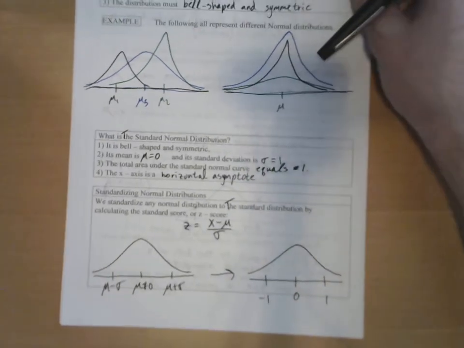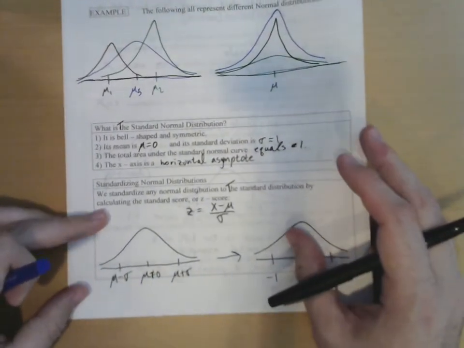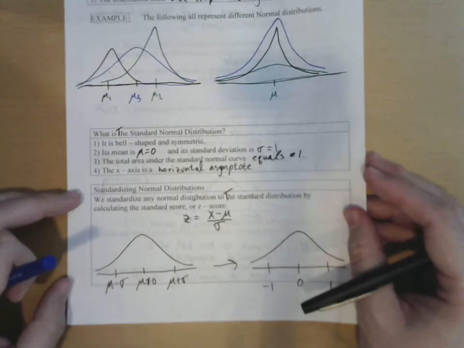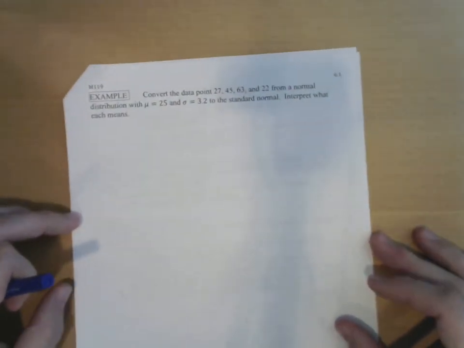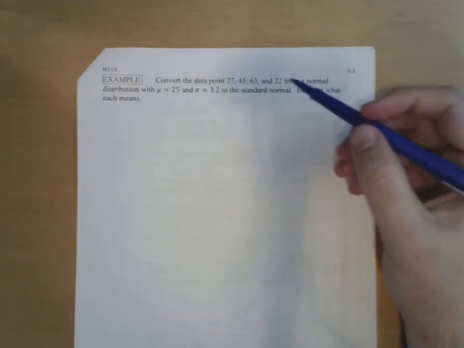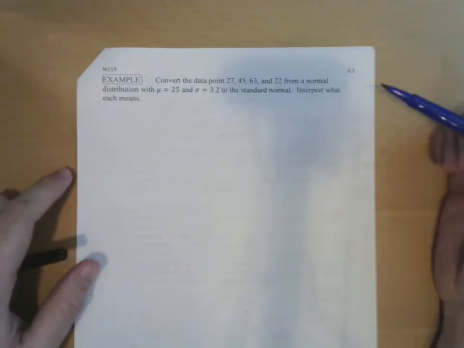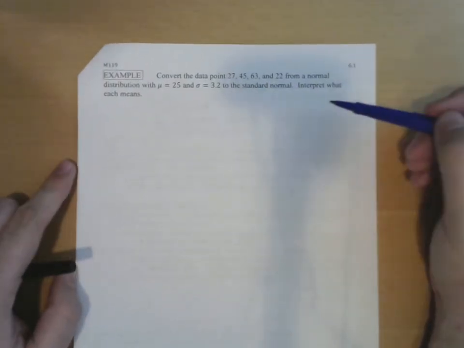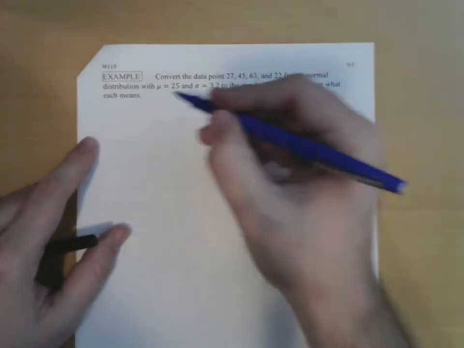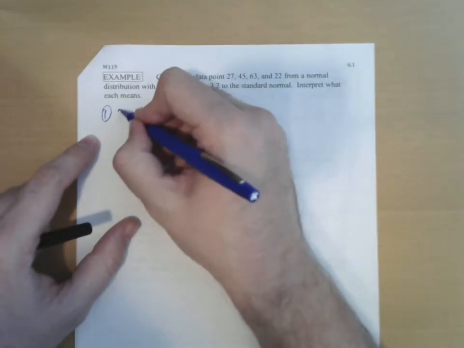And so we're going to be talking a lot about z-scores. They're not going to go away for the rest of the course. So we'll be talking about those at length. For now, we're just going to go back and convert some standard scores, some z-scores, and now we're going to interpret what this actually means. So we're going to convert 4 scores using a mean of 25 and a standard deviation of 3.2, and then we're going to interpret what each of those values means. So we're going to start with 27.